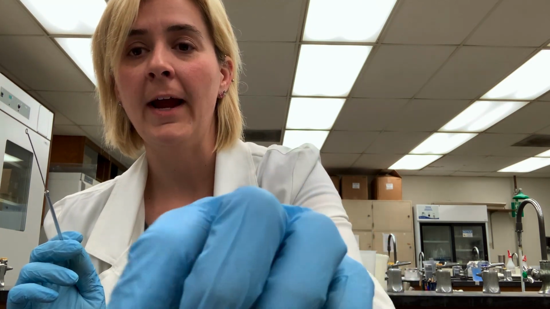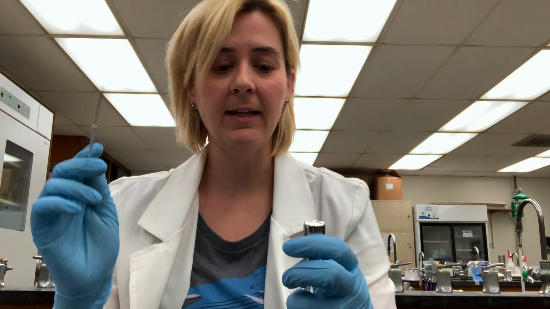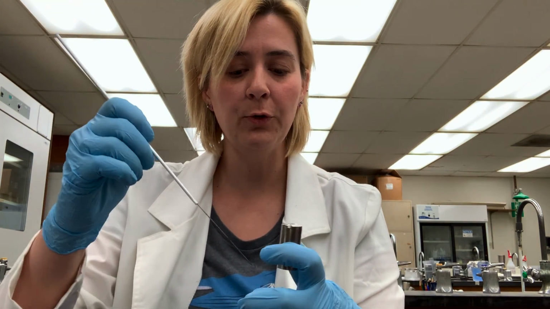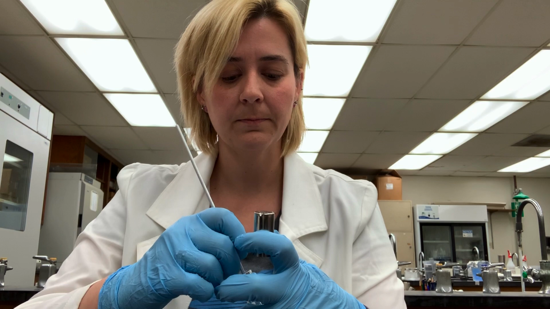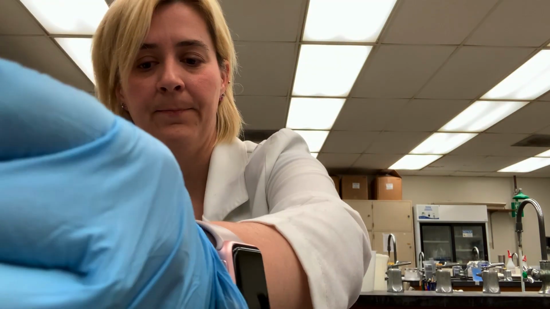So for our Gram negative, I'm going to go ahead and use Klebsiella. I've sterilized my loop. Okay, I've got a loop full of Klebsiella. I'm going to go ahead and streak that out in a spot on my slide, and I'll allow it to air dry. I'll sterilize my loop.